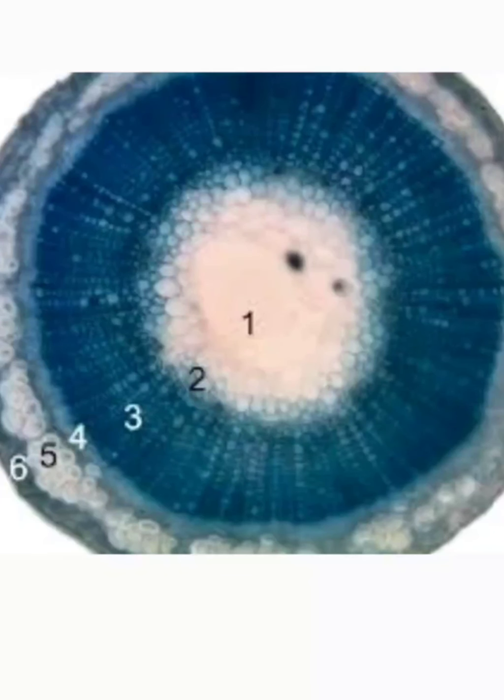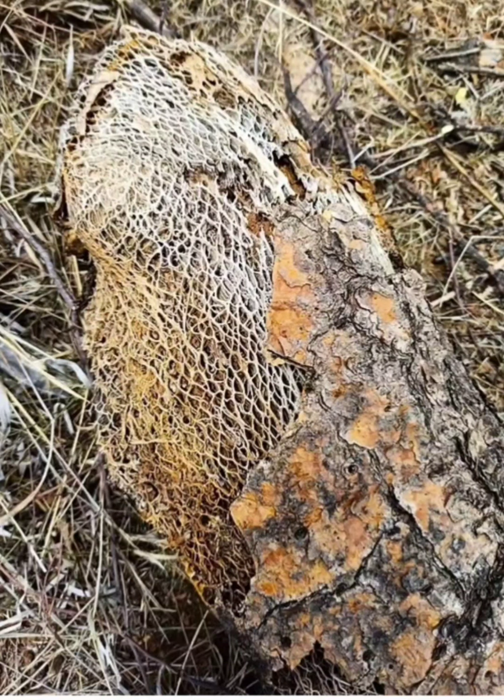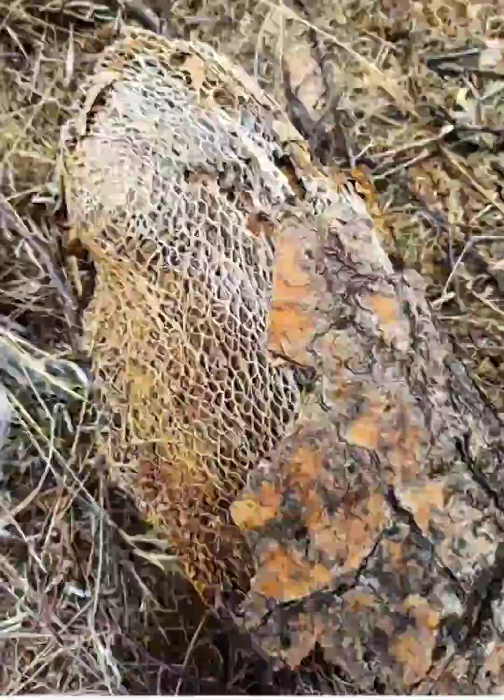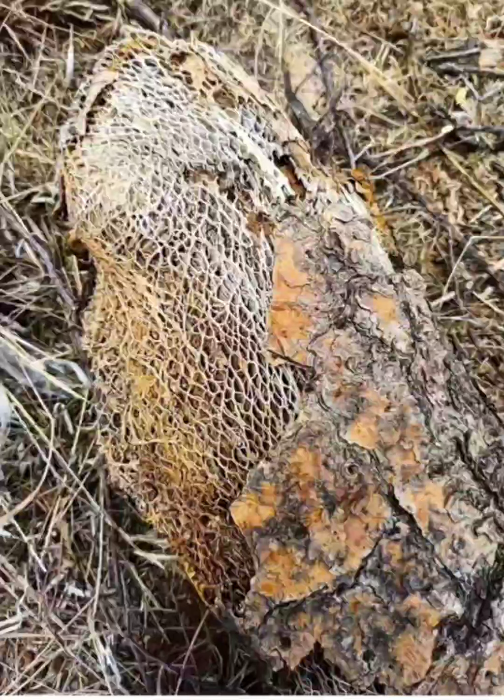Now let us learn about ground tissue. You have seen the ground tissue in the stem. As you can see in the picture here, the blue colored layer and the middle white portion is called ground tissue. These cells form ground tissue and they form the bulk of the plant body. The ground tissue is useful for storing food and also providing physical support to the plant.